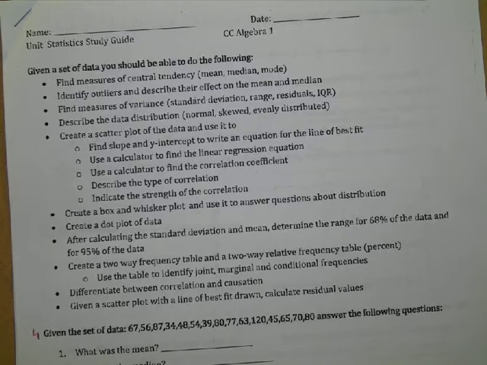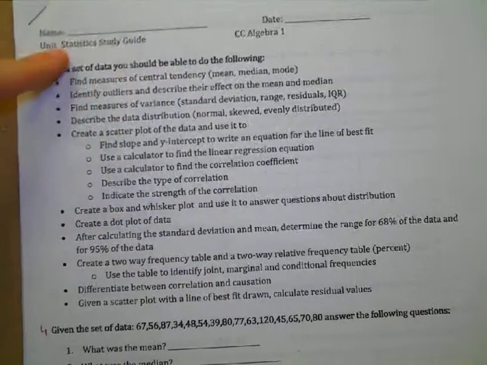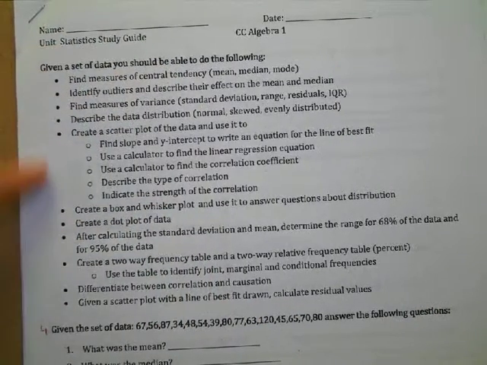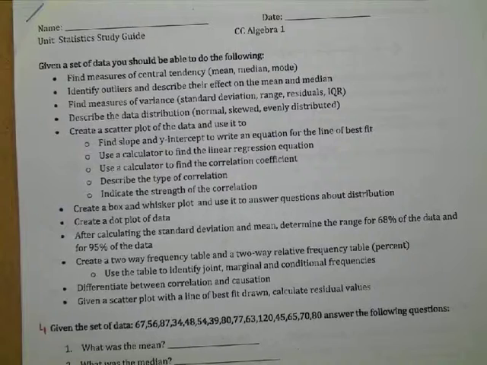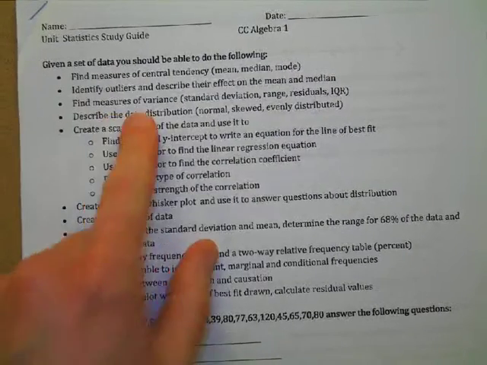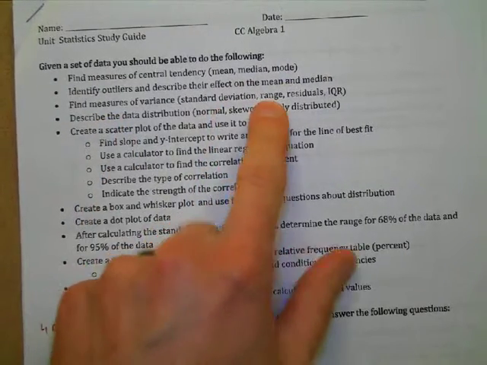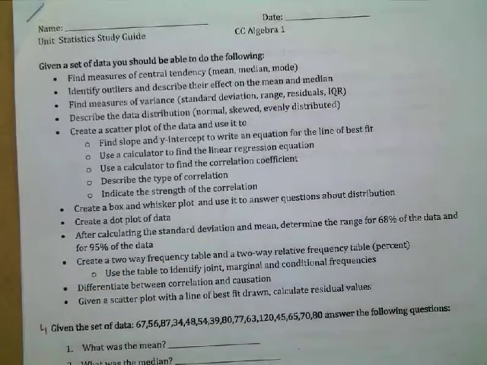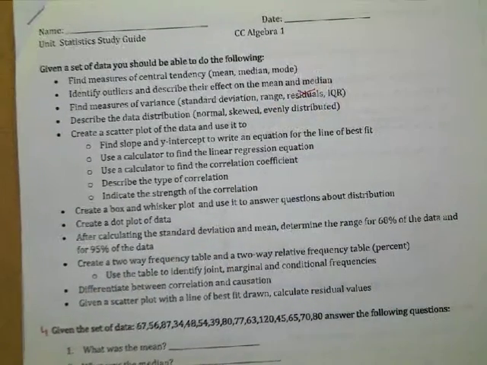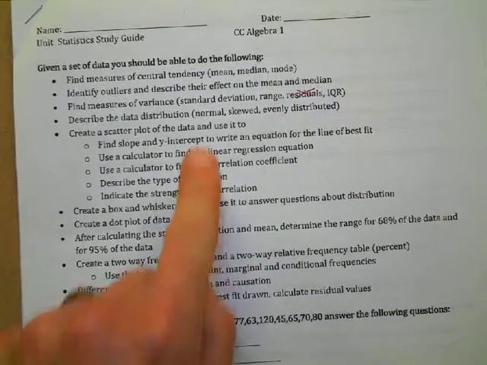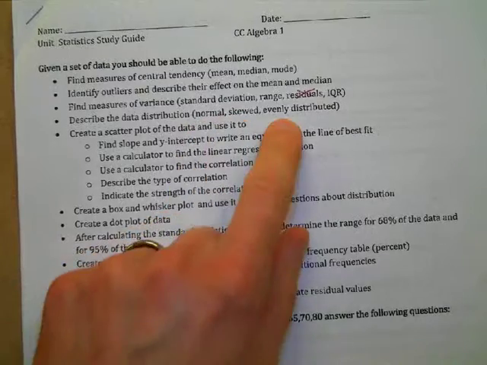So first of all, are there any major questions here from these dots? Can you find mean, median, mode? Are you okay with identifying outliers? Can you do variance, that is, standard deviation, range, and interquartile range? You don't need to worry about residuals, so you can cross that one out. Can you talk about normal or skewed data or evenly distributed? Hope you can do that.